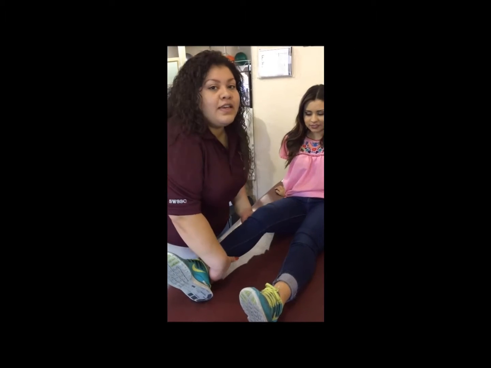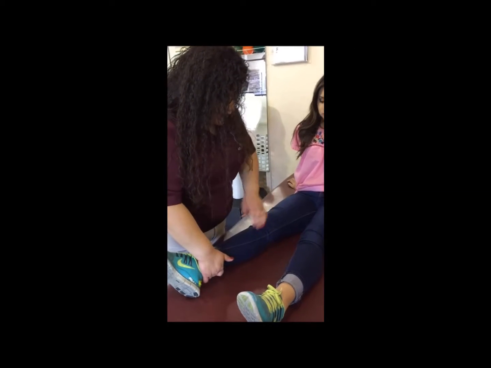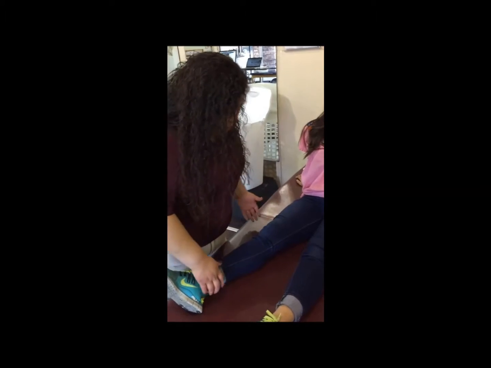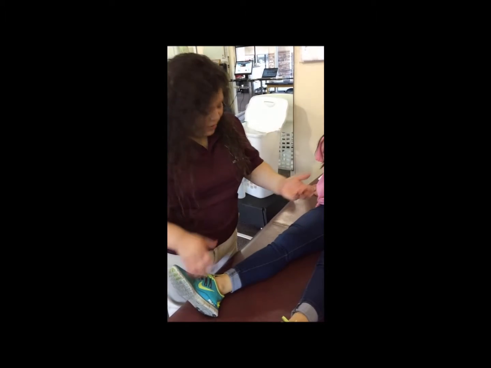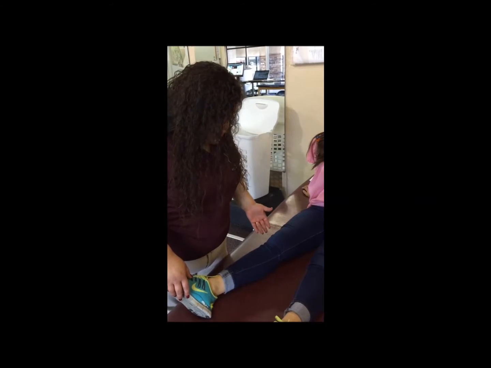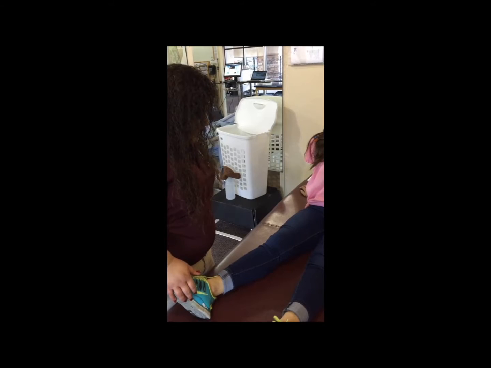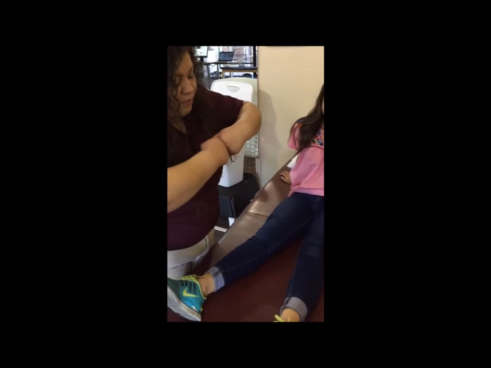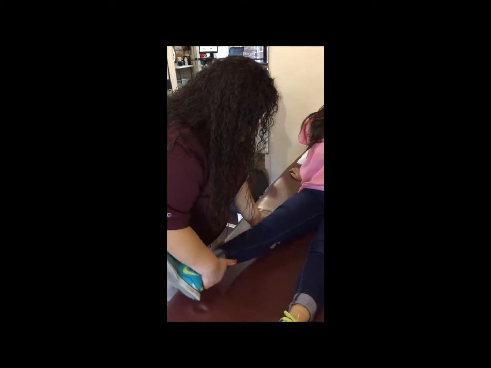This test is a valgus stress test. It tests the integrity of the medial collateral ligament. The medial collateral ligament is a ligament that prevents valgus force in the knee. So if you get an outside force coming this way and striking you this way, it prevents that movement going in this way.